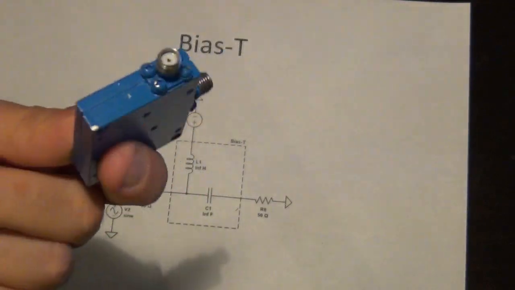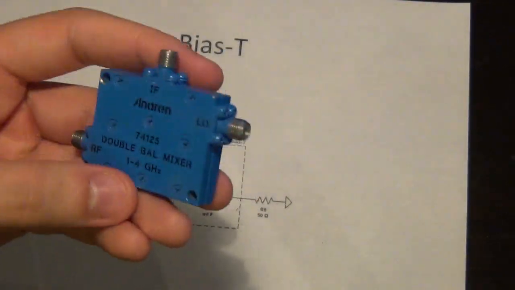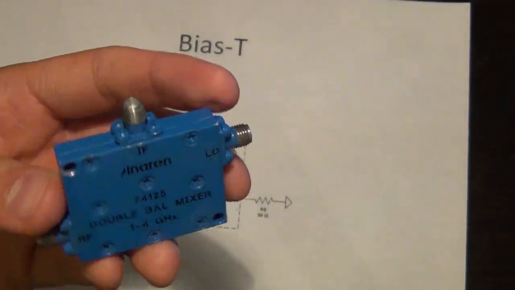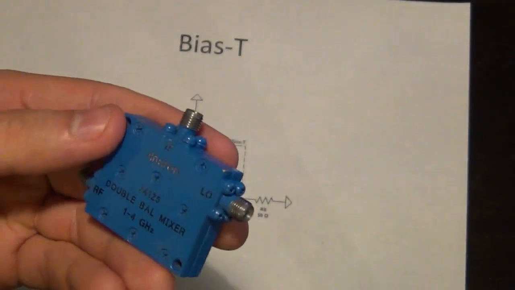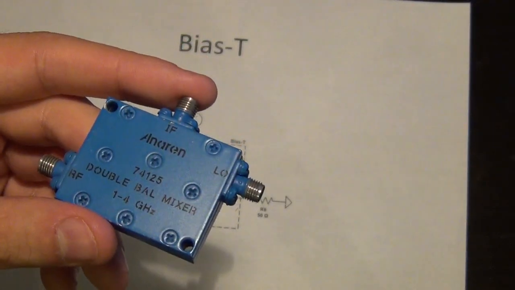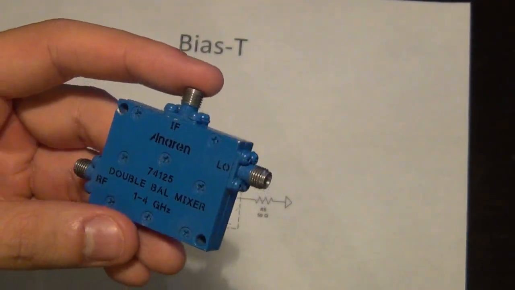But you can get components like this all the time, and this is a fairly low frequency one. You can get them all the way to much higher frequencies, and mixers are used especially at very high frequencies to bring a signal down to lower frequencies where you can connect it to some kind of test equipment.